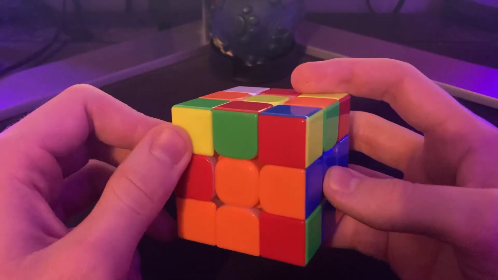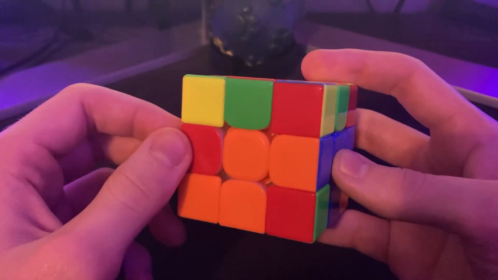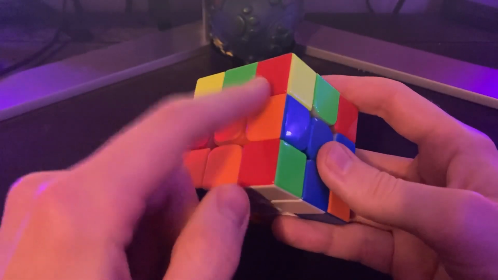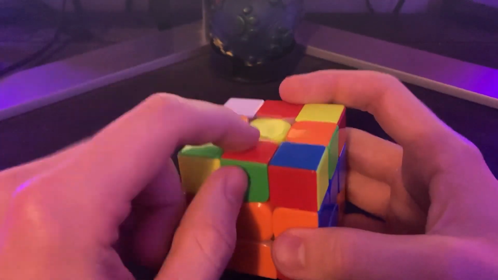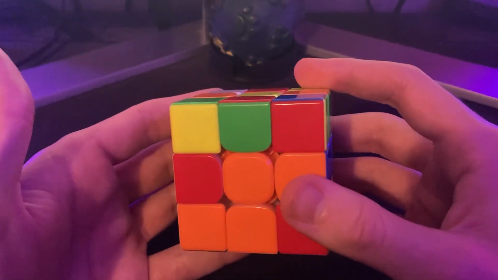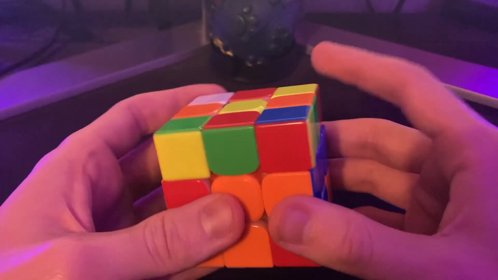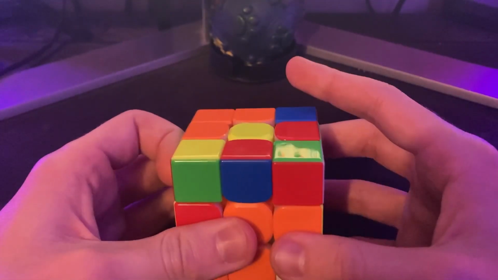Alright, let's take a look at this one again, where we have pretty much the same setup as last time, only this corner piece is in the similar column, and the edge is now oriented again. So just like what we did for the first one, we're going to take this edge piece and move it here, and then we're going to bring it up like that.